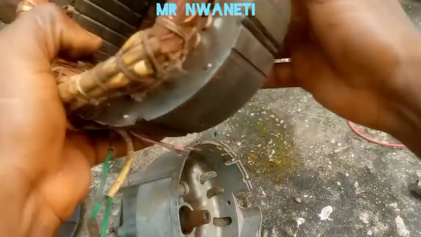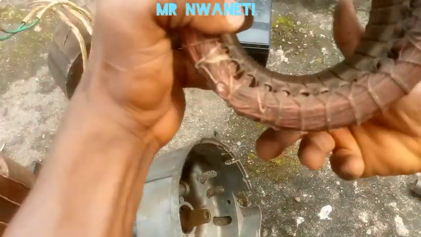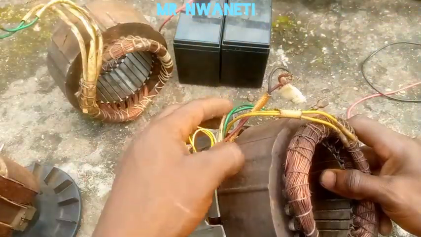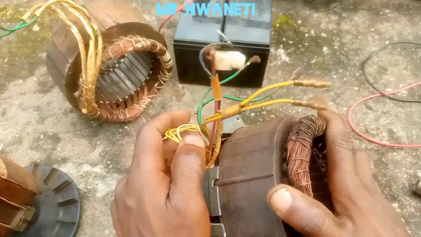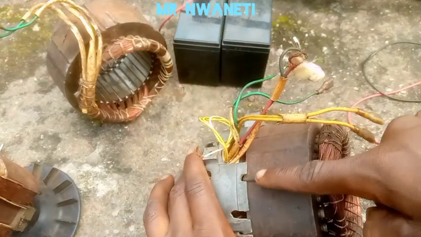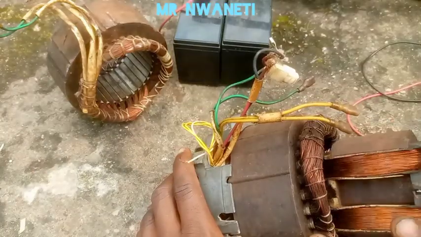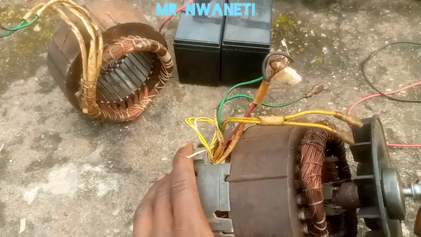So let me keep it this side. Then let me bring the other side. That one, let's start to. Then remember to align with the dots here. So now let me put the rotor inside the armature.